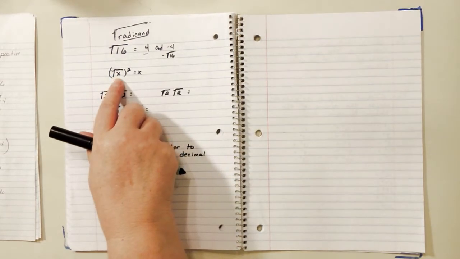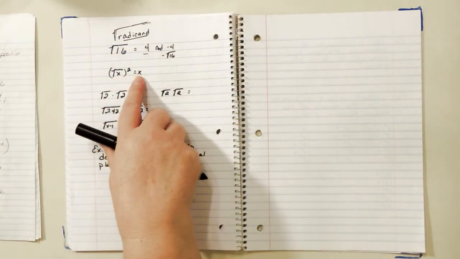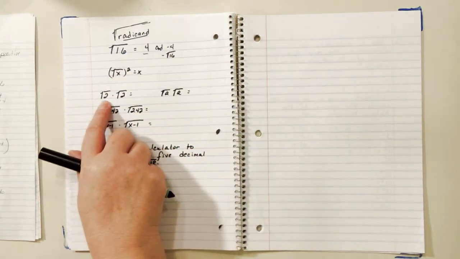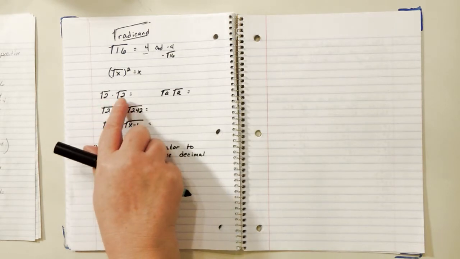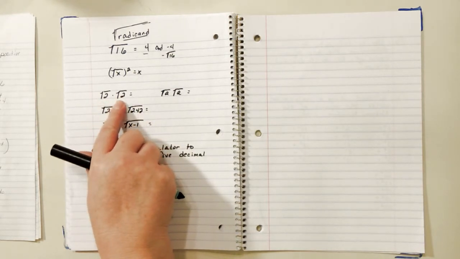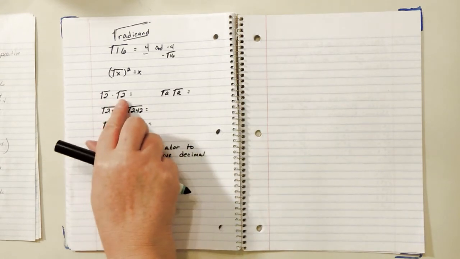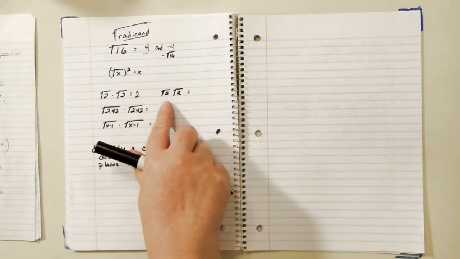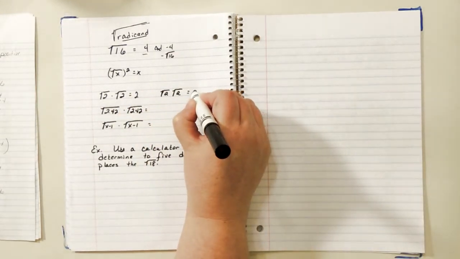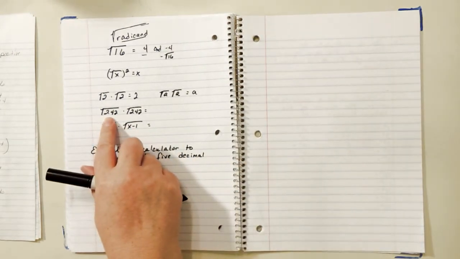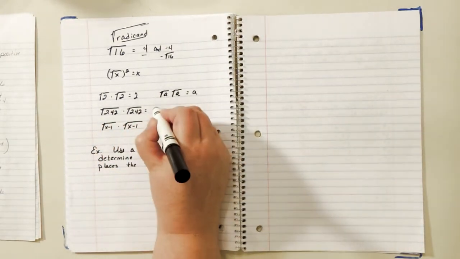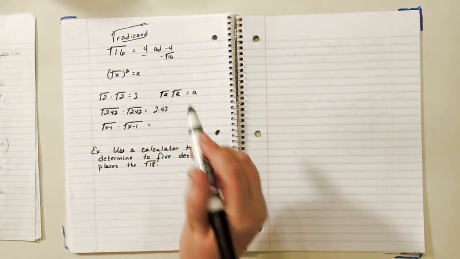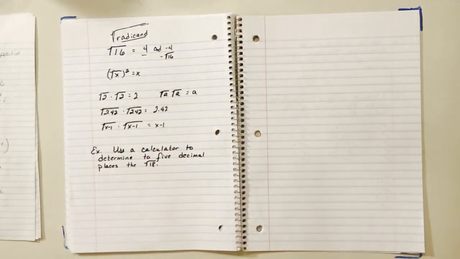So the square root of x squared always equals x, right? So if we have the square root of 2 times the square root of 2, this is the square root of 2 squared. The answer is 2. The square root of a times the square root of a is a. The square root of 2.42 times the square root of 2.42 is 2.42. The square root of x minus 1 times the square root of x minus 1 is x minus 1.